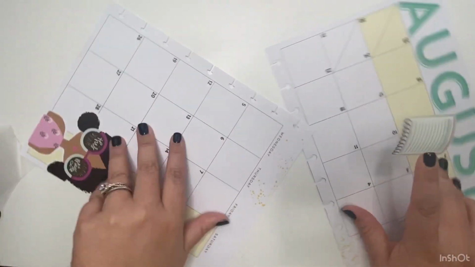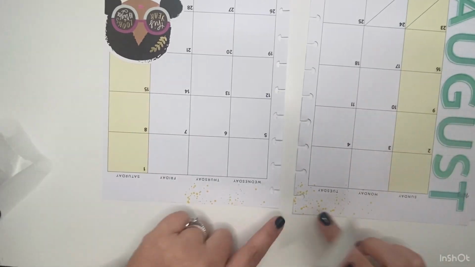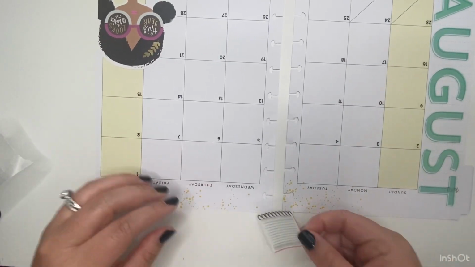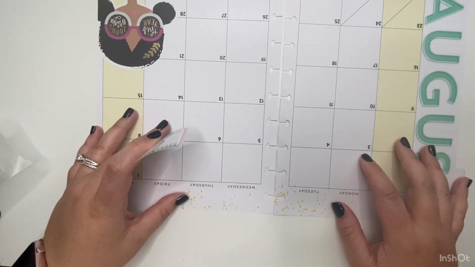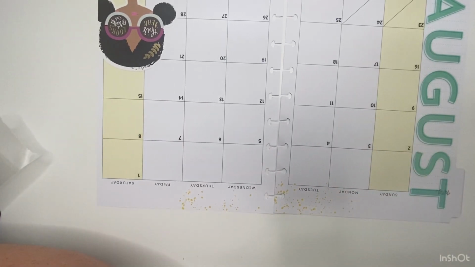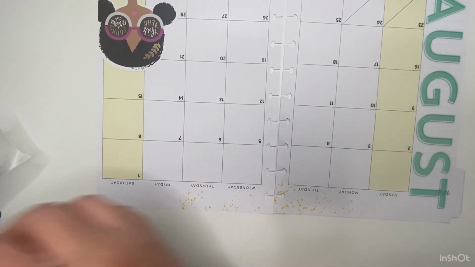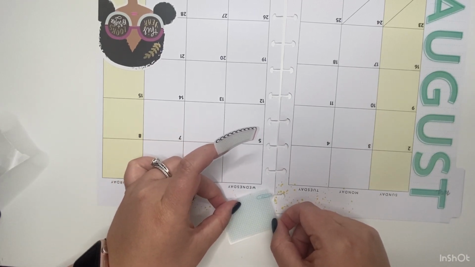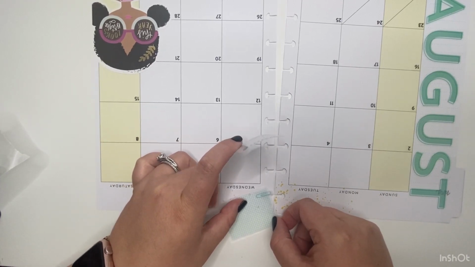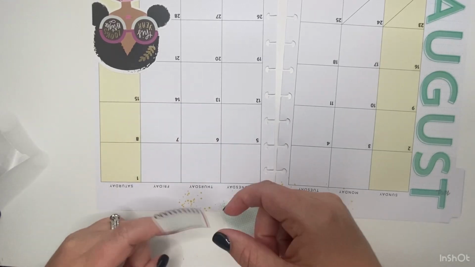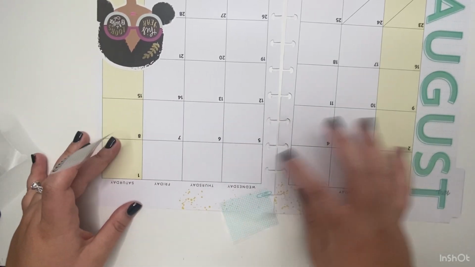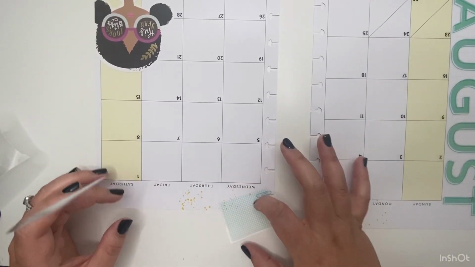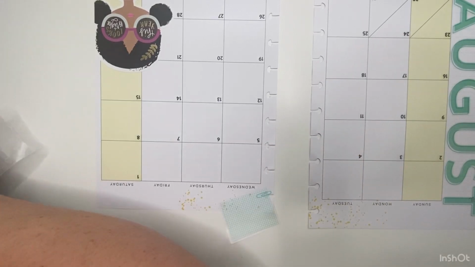I'm going to turn it backwards because I think I'm going to start here. So I'm going to first put a couple of things out and then cut, and definitely use the other part of the sticker around the page.